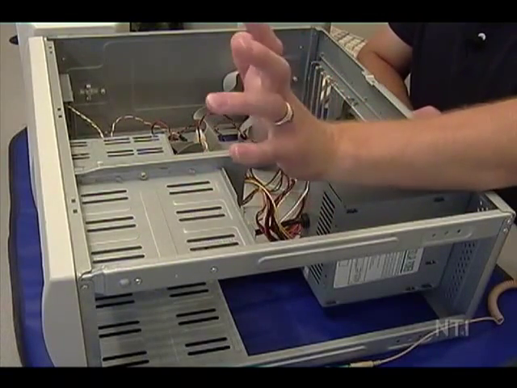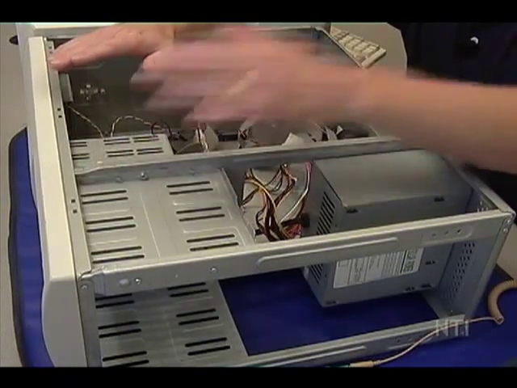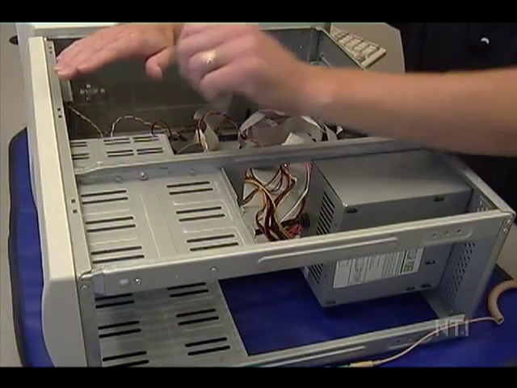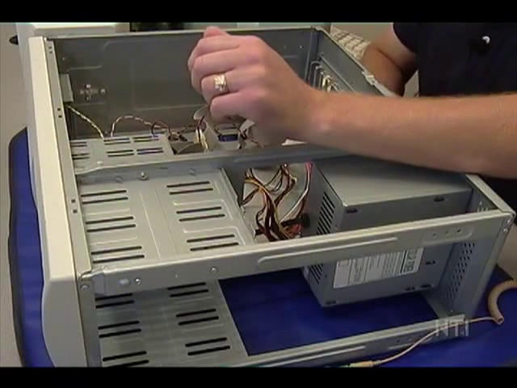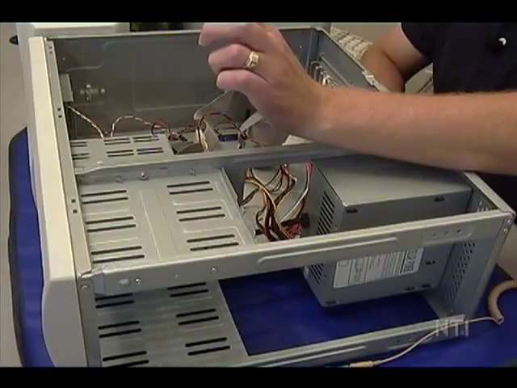So if you're working on it, you just keep your hands on it at all times, and you don't have to be touching it all over the place, just a little bit here and there, just to make sure that any charge that builds up is dissipated between you and the case. That way no electrostatic discharge can occur.